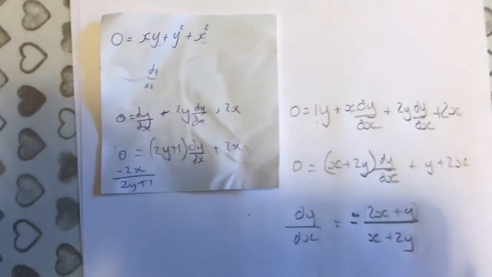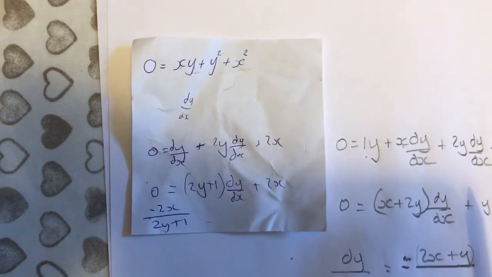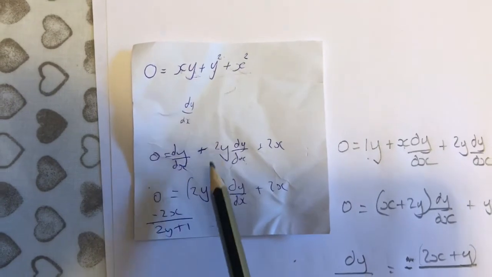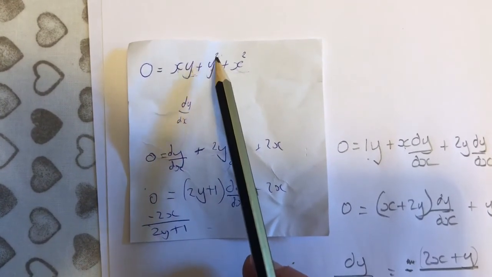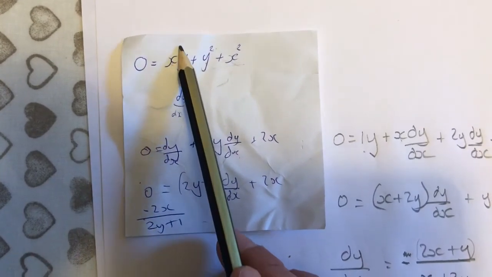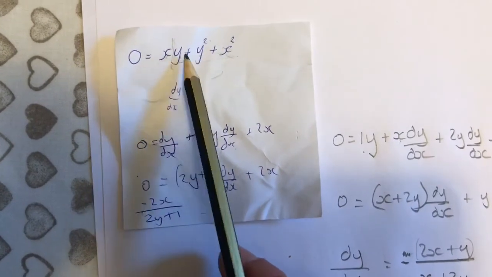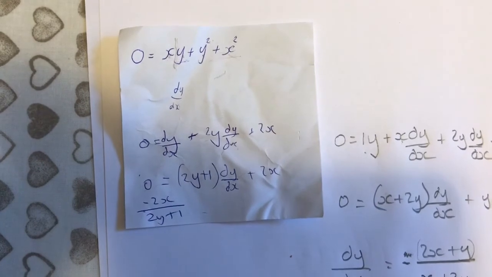So the moral of the story is, if you're about to do your C4 exam and you've got an implicit differentiation question, then don't forget it's the chain rule for any y's that are in functions. And if you've got x's and y's mixed together, then it is the product rule for the bit of x and the bit of y combined, and then you just differentiate like normal.